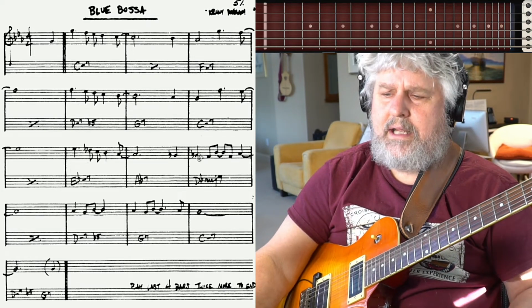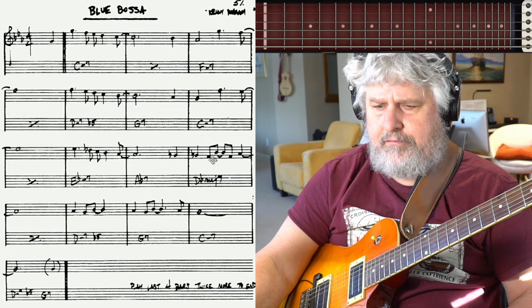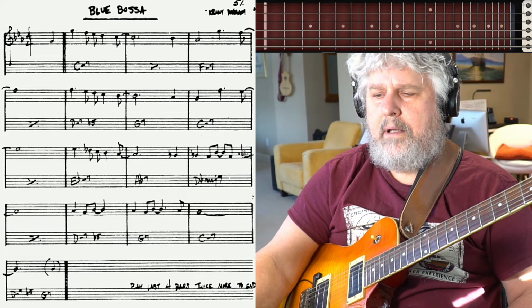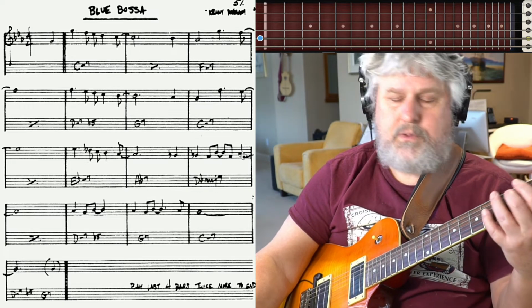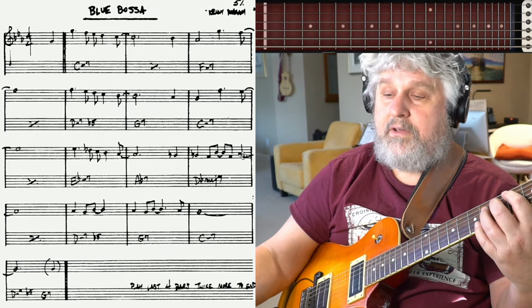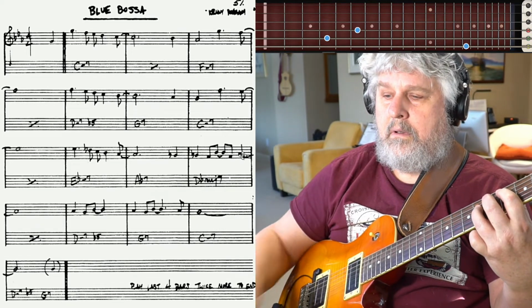So it's used like, again, an upper neighbor, and falls down to that F, and then we flip back up to the A flat, which is also in the key of D flat, in the D flat major chord, right?